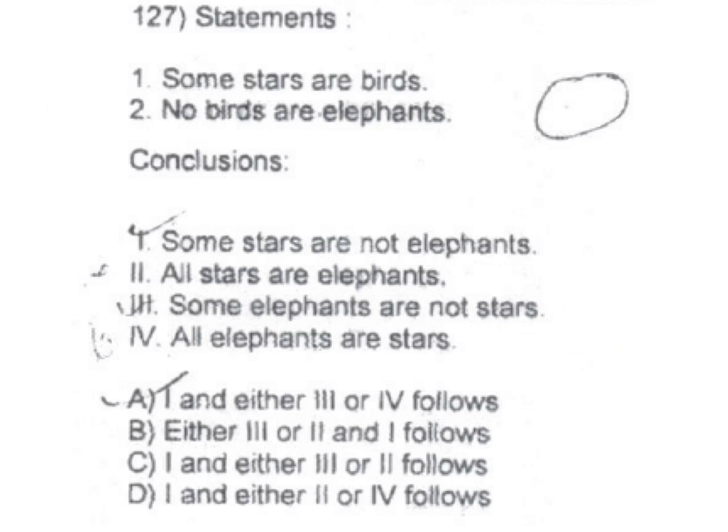Next question, statements: 1. Some stars are birds. 2. No birds are elephants. Conclusions are: I. Some stars are not elephants. II. All stars are elephants. III. Some elephants are not stars. IV. All elephants are stars. So, draw the diagram.